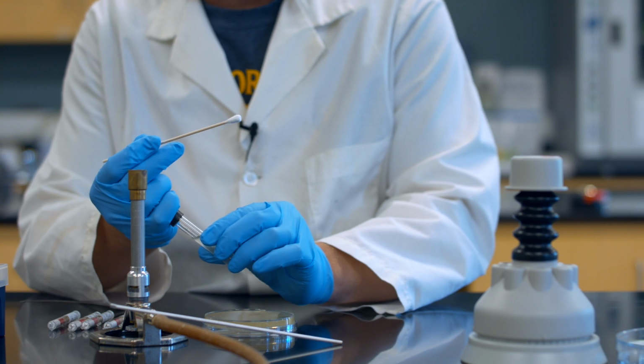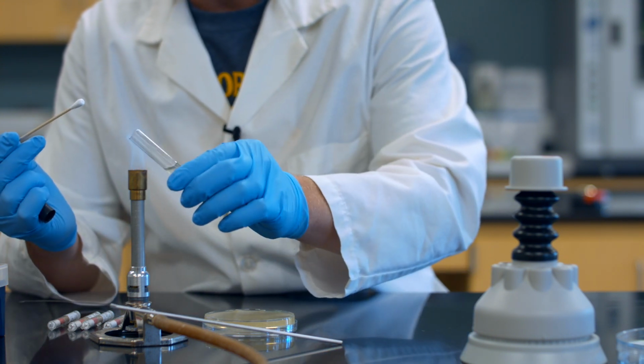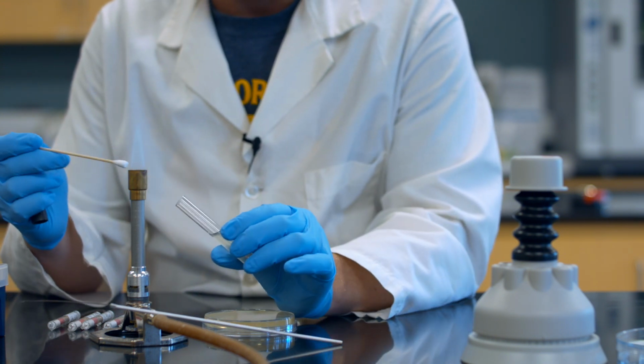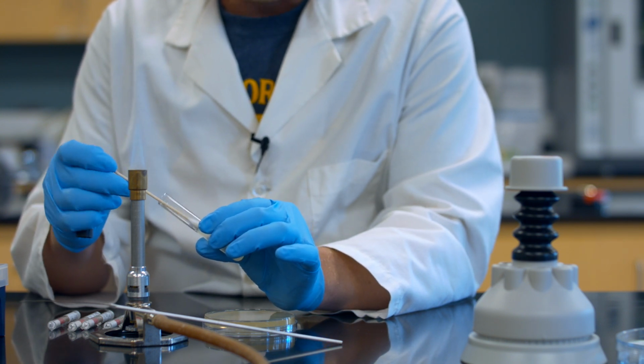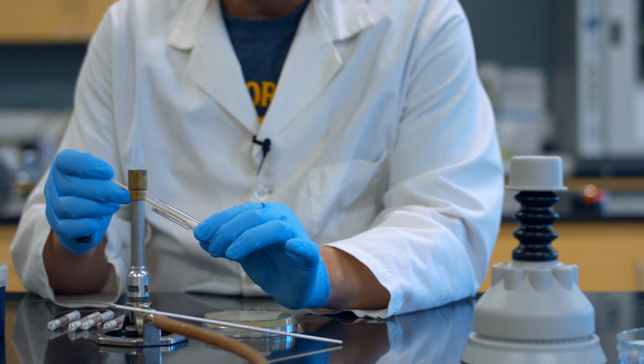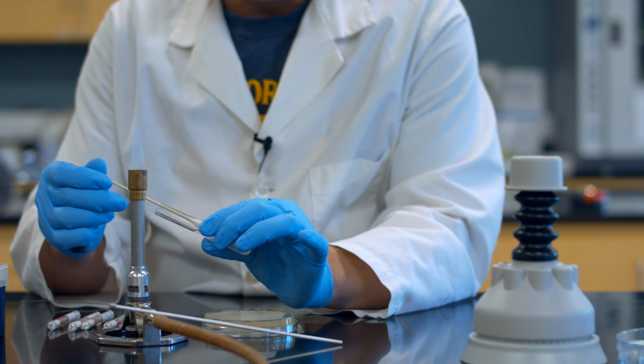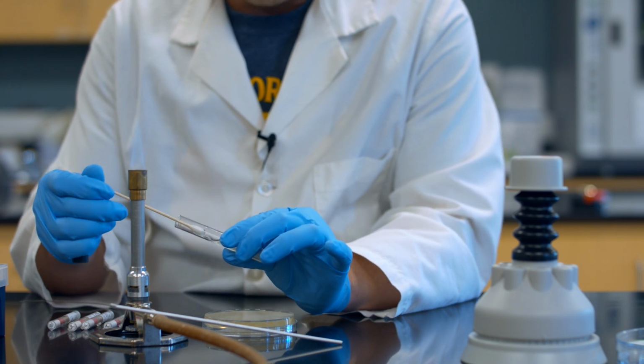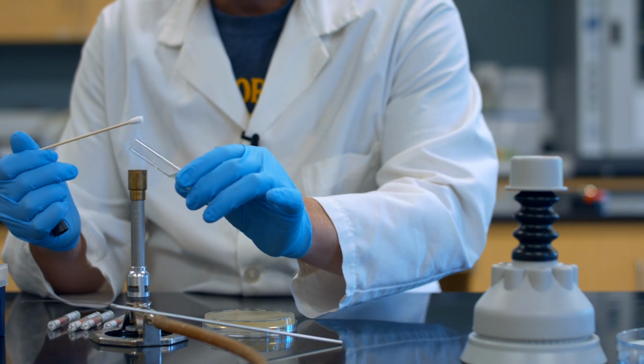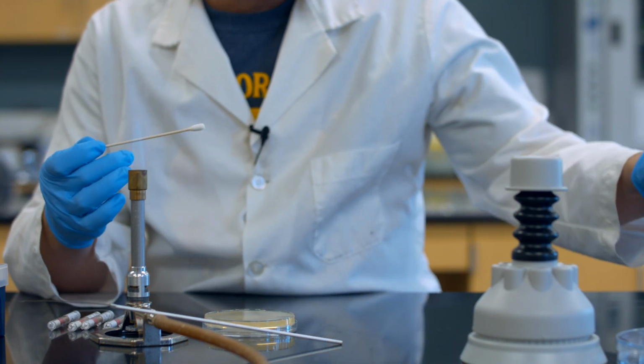What I'm going to do is work within the safety zone of my flame. I'm going to flame the lip of my tube. I'm going to submerge my cotton swab, if it'll let me get in there, and then I like to wring it out so it's not real drippy. I'll flame it again, cap it, set it aside.